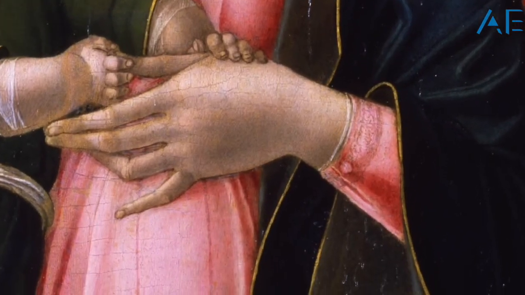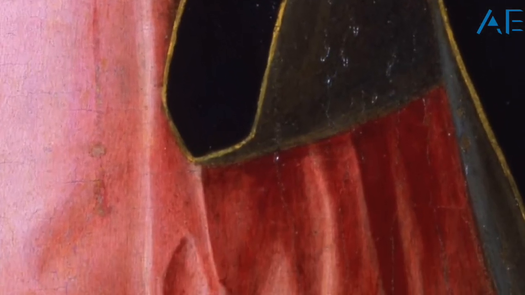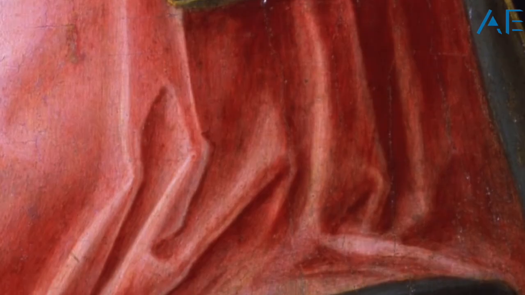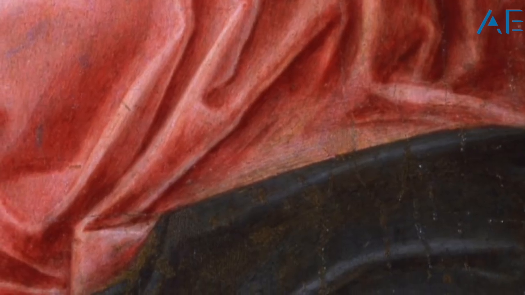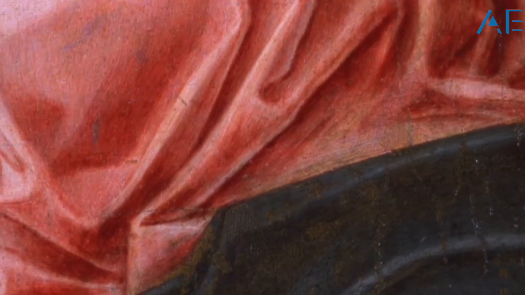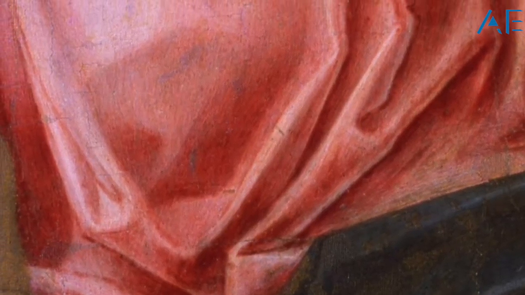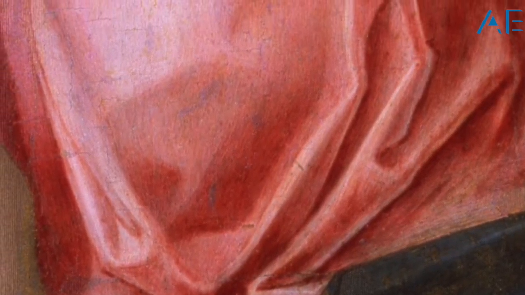Moving down the painting, we see the flowing textures of the drapery. The Madonna's deep blue mantle and the child's green tunic are depicted with a gentle, undulating quality, suggesting the soft, pliable texture of fine fabric. The artist skillfully uses subtle shifts in light and shadow to create an illusion of deep and velvety folds.